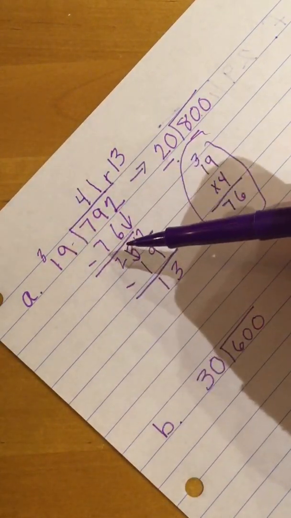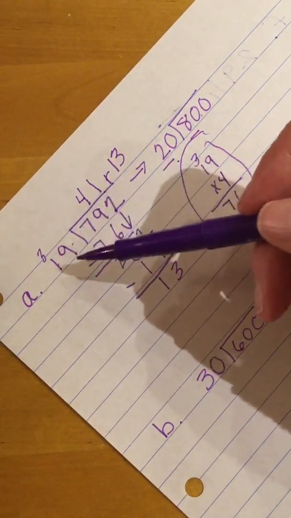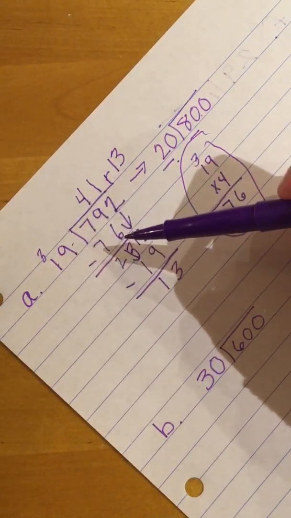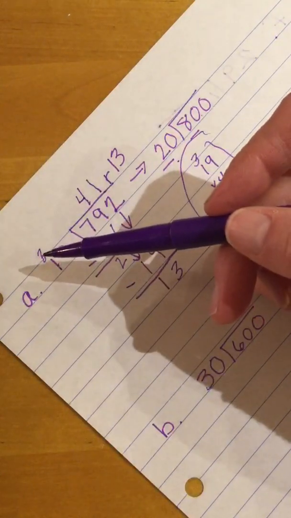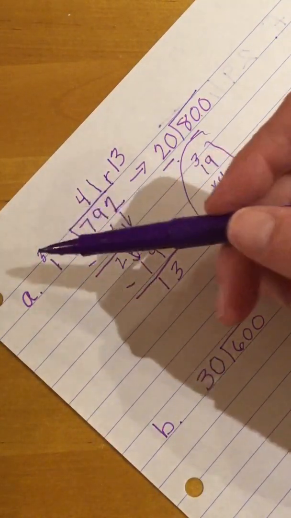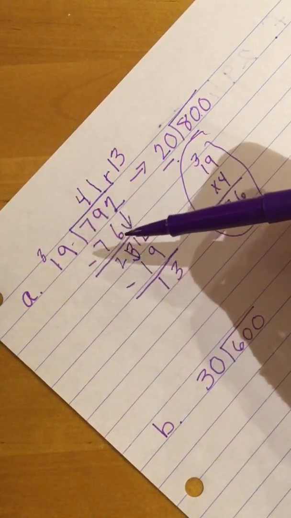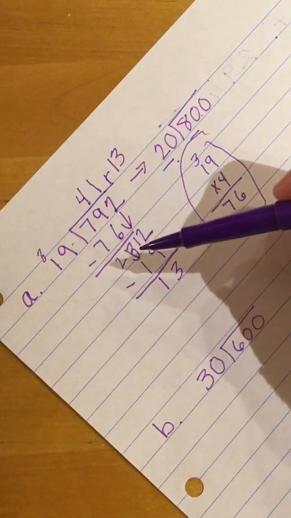I also wanted to show you that there are two ways. I did the problem over here also. I did 9 times 4 is 36. I put my 6 there. I put my 3 above the 1. Then I did 1 times 4 is 4, plus 3 is 7. That's 76. Then I subtracted 6 from 9, and I got 3.